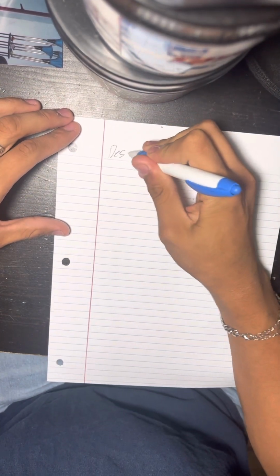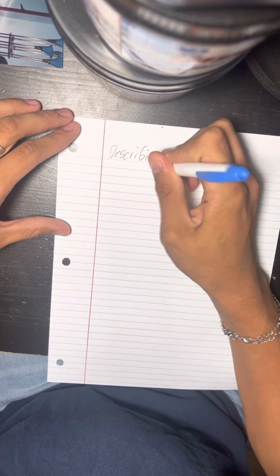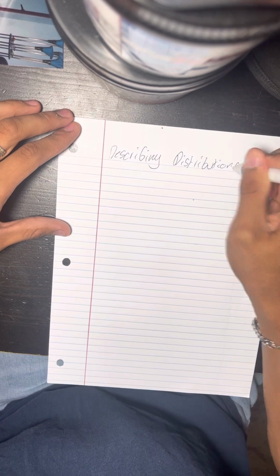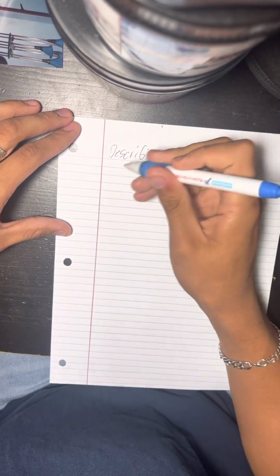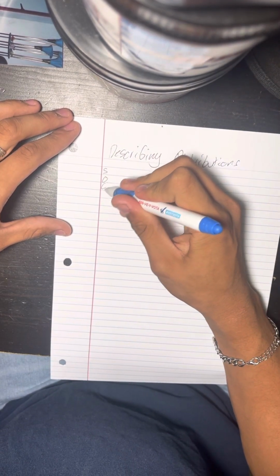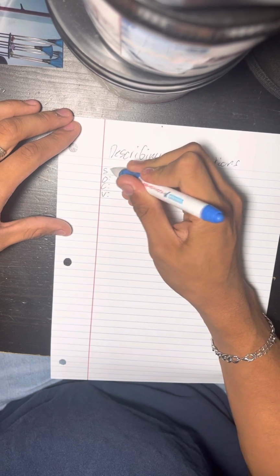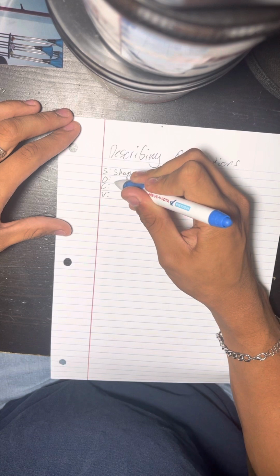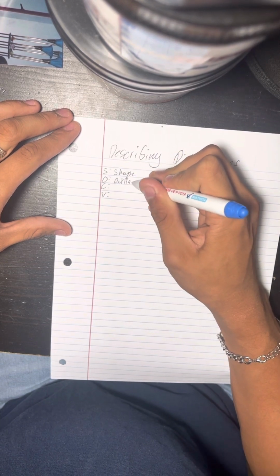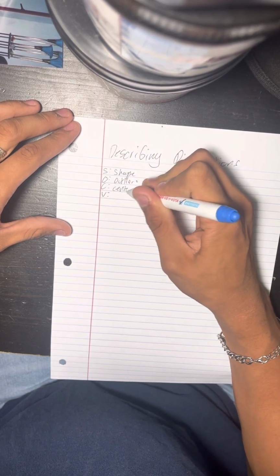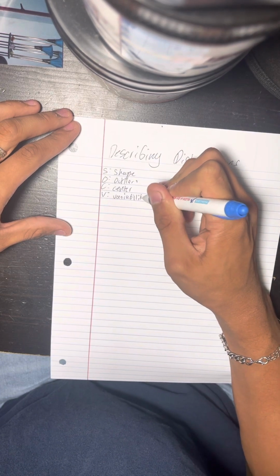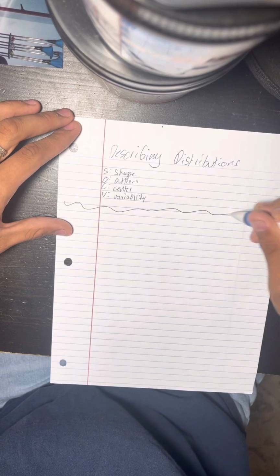So, describing distributions. We're going to follow the SOCV method, which stands for shape, outliers, center, and variability. So let's begin with shape.